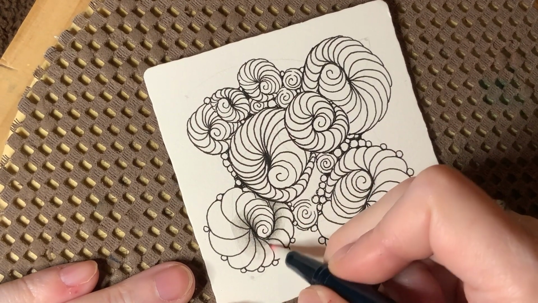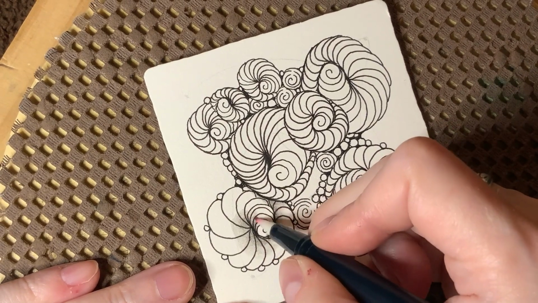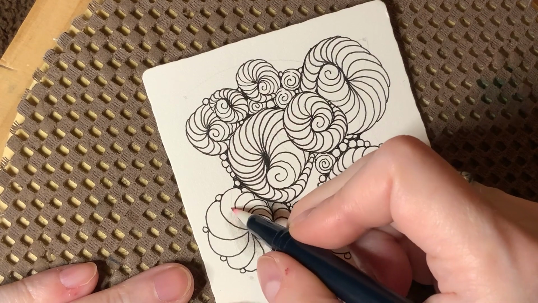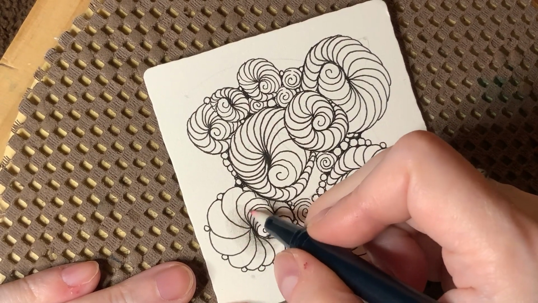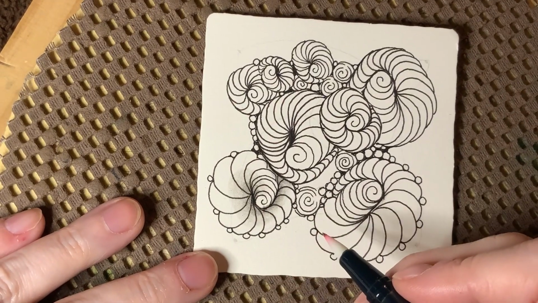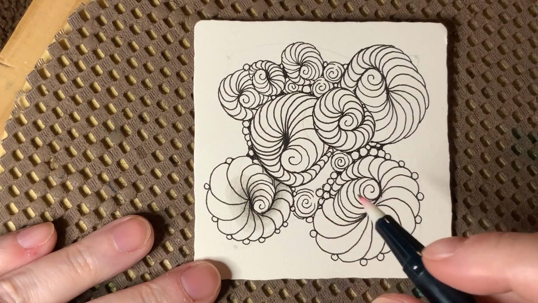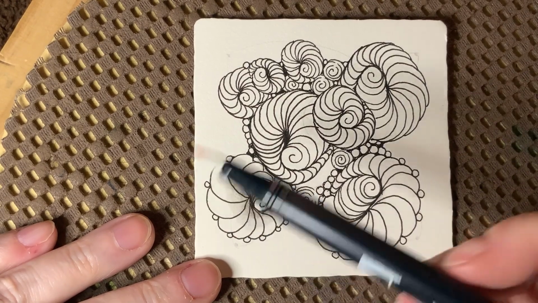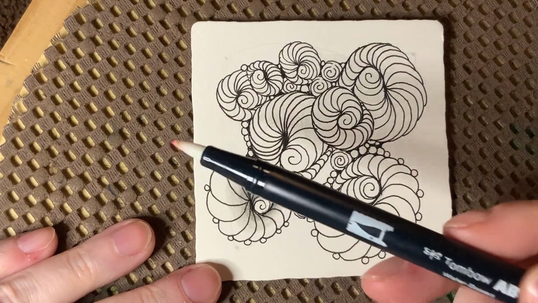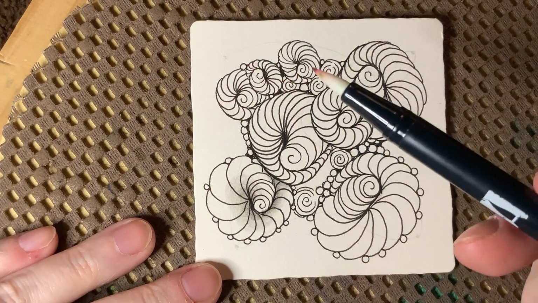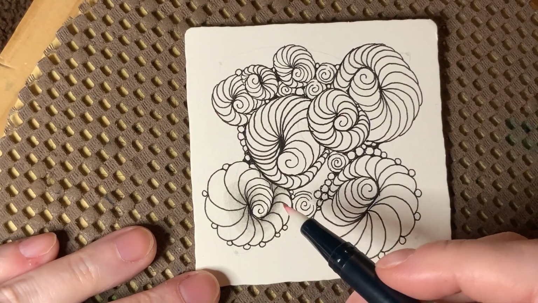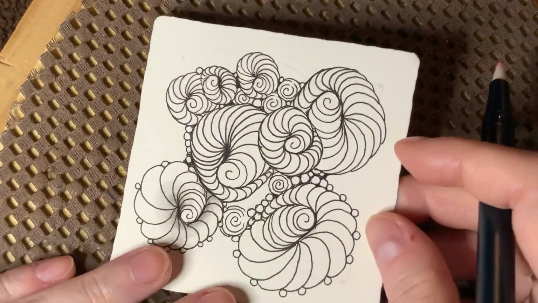So, yeah, I'd love it if a couple of you would do this at home. Make some marks with your Microns and see what happens. Try this blending technique with a water brush, although I have to say that using this produced more pigment than my regular water brush. It may be because of the rubbing against it, I'm not sure, but something to think about.